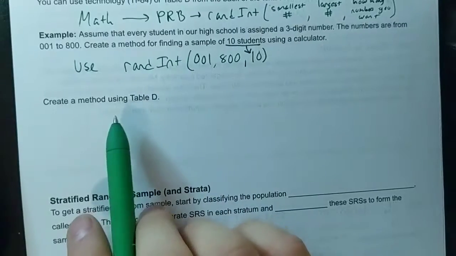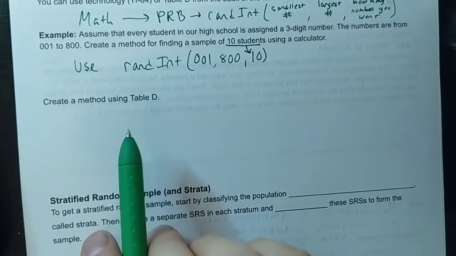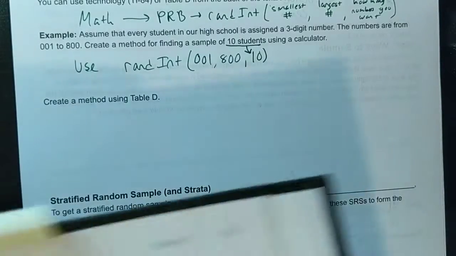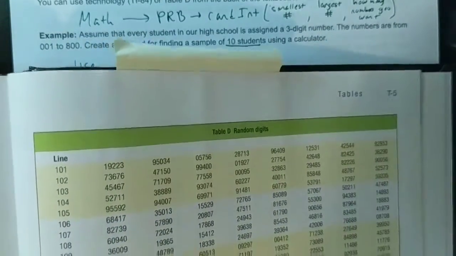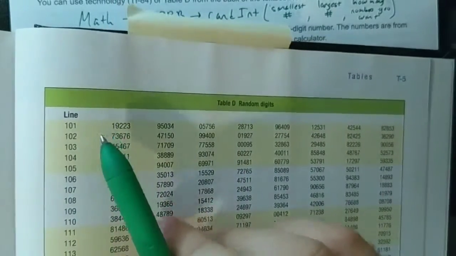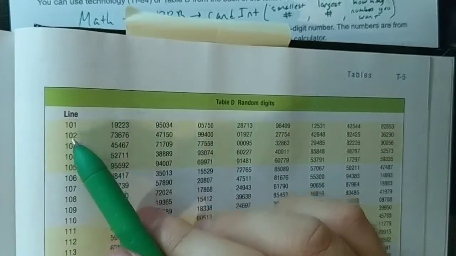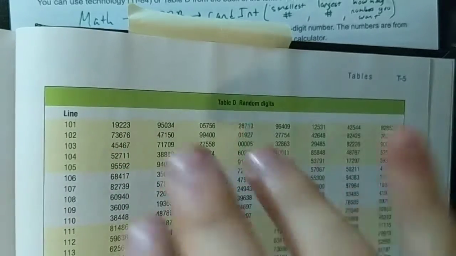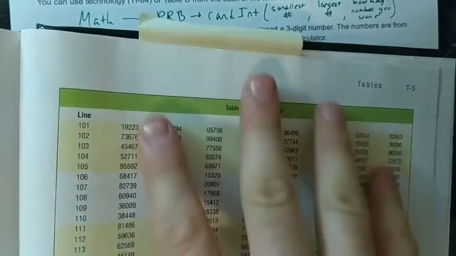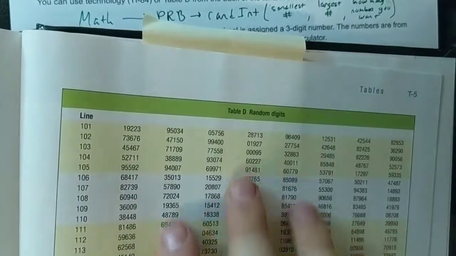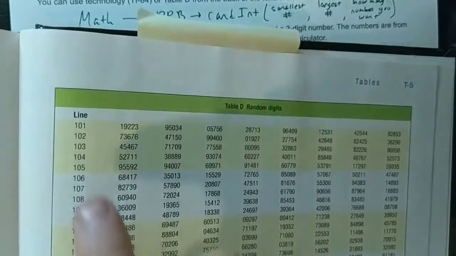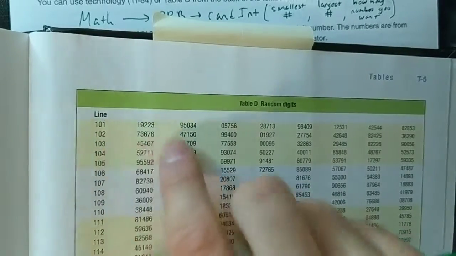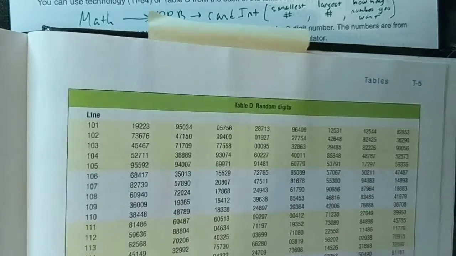Now, Table D is a great resource in the back of the book. It's right after Table A, B, and C. Not surprisingly, it looks like this. And here's what it is. This line, this column, this is not part of the table. This is just referencing what line that we're at. All of these columns here and going all the way down the paper, this is Table D, all the random digits. So when you're using random digits, you're not going to use the 3 digits in this line column. It's just right here in these columns.